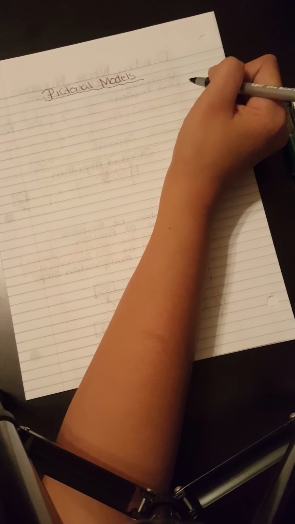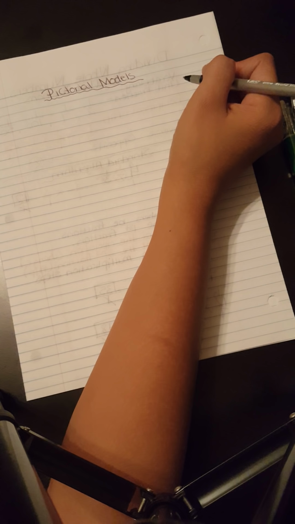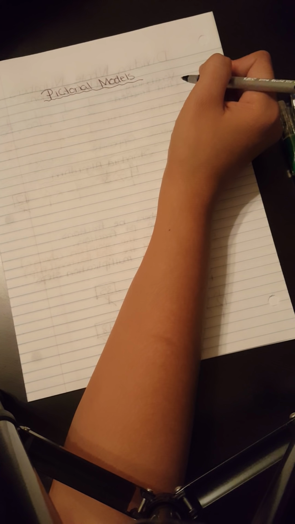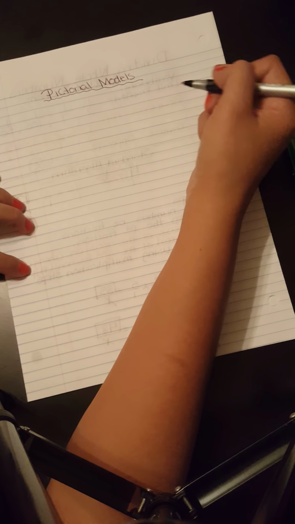Pictorial models are models with pictures. And so you can see that it doesn't matter if you use pictorial models, if you use standard algorithm, or if you use number line models, which is the next one we're going to be talking about. It doesn't matter which one you use. All of them will get you the right answer and the same answer.